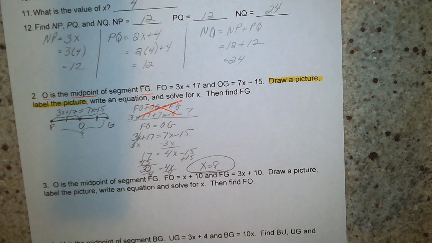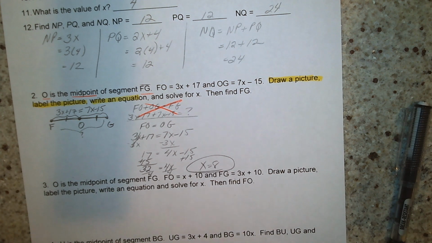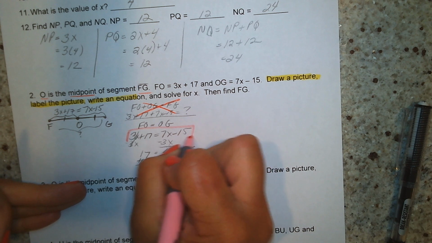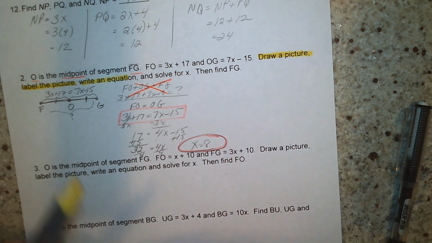Okay, now it asked us to write the equation, which we did. That was this part right in here. Here's your equation. And it asked us to solve for x, which we did. So we have those two pieces covered.